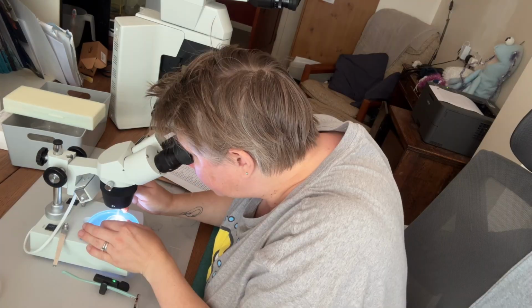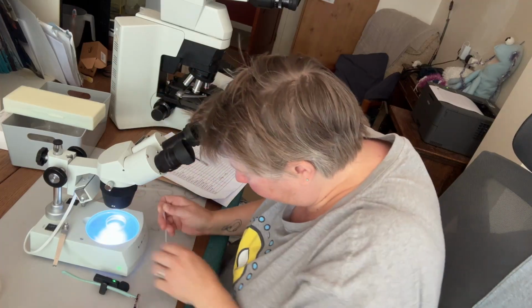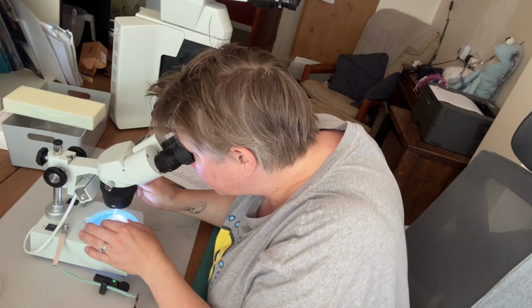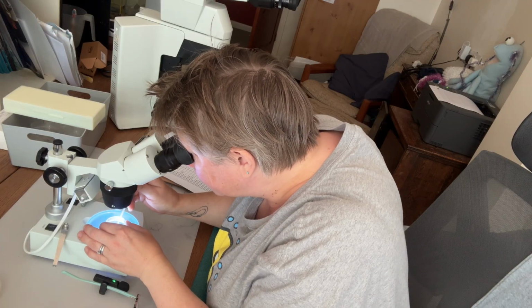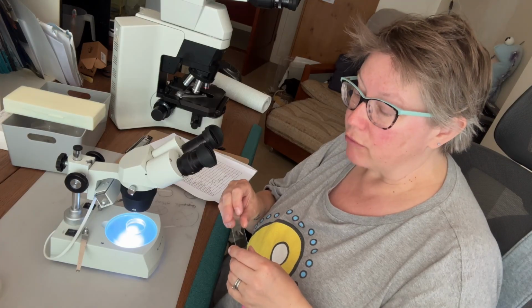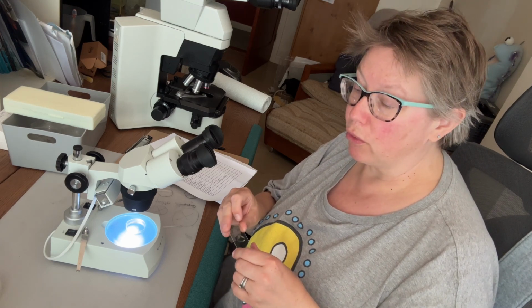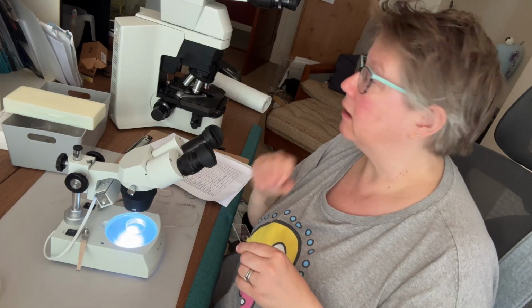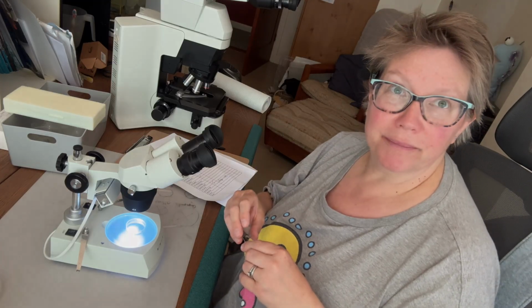But you might want to take some samples from your petri dishes to pop under the higher powered microscope to look at in more detail for your interest or to help you identify what they are. Remember, if you are submitting those organisms as part of your survey, remember to take photographs of them under the higher powered microscope as well.